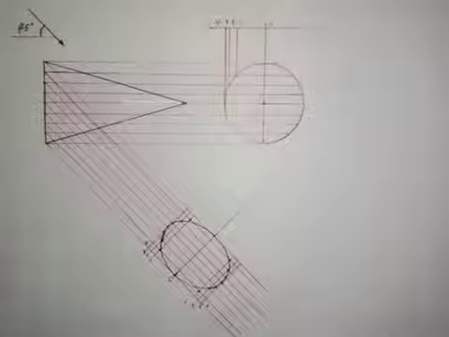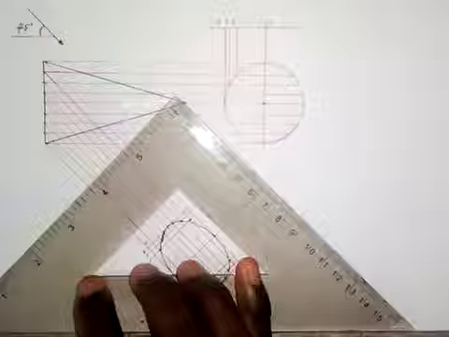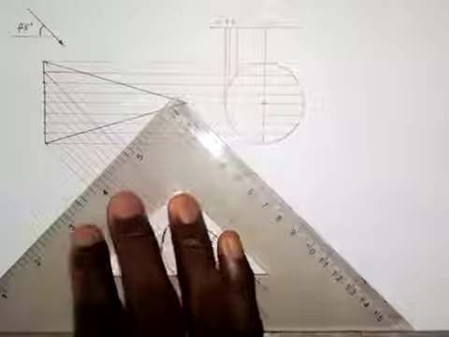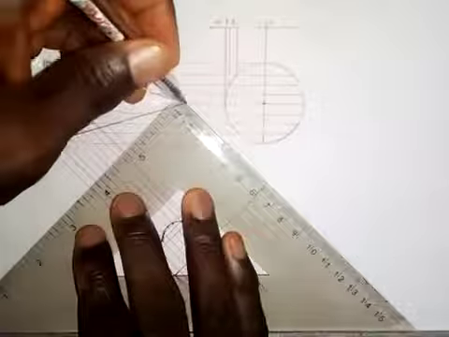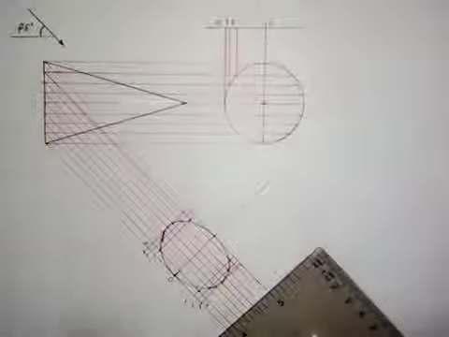Alright, so having done this, the next thing that we are going to do is to get the apex of the cone. I need to draw a line from this point with my 45 degree set square at the apex. So I draw a line in this direction. I need to extend this, so you intersect at this point.